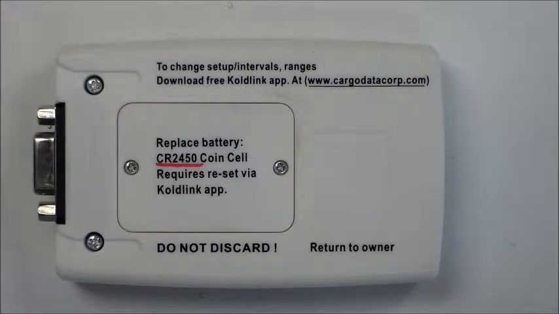To replace the battery, simply flip the Boomerang over and you will see the battery replacement door. We have listed for you on the outside of the door the size battery required, which is a CR2450 coin cell. These batteries are quite common and can be purchased locally, or you may contact Cargo Data to order replacement Boomerang batteries.